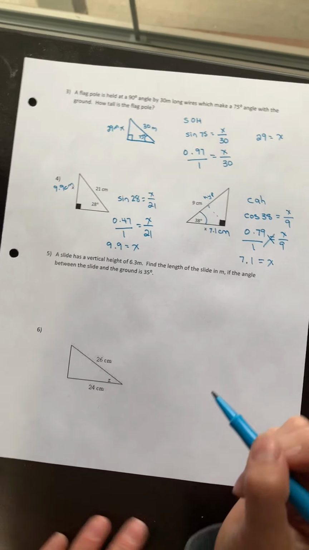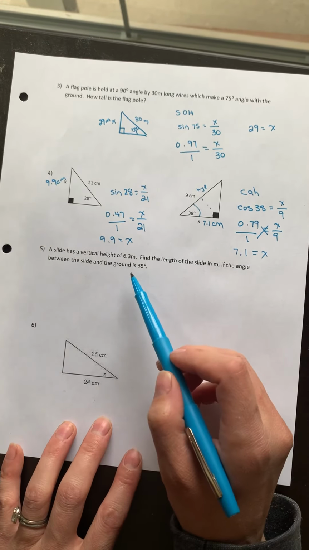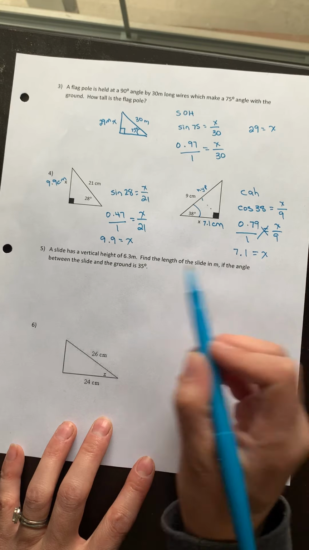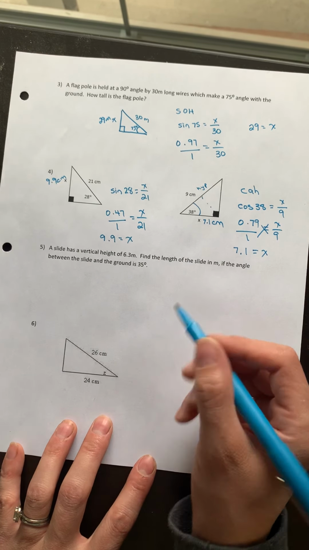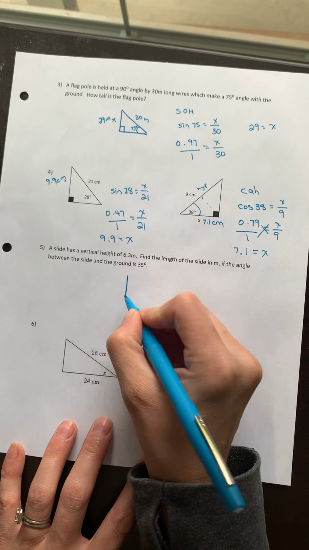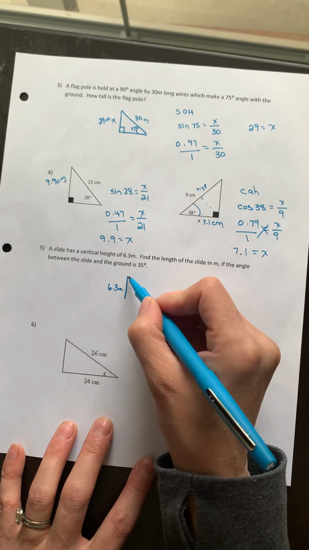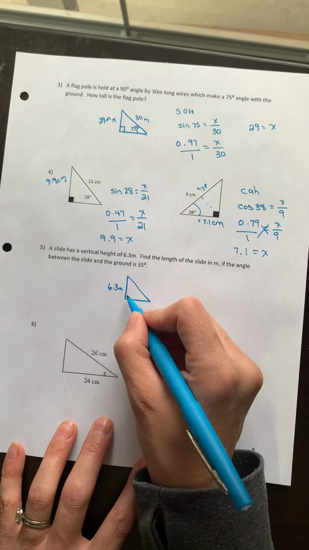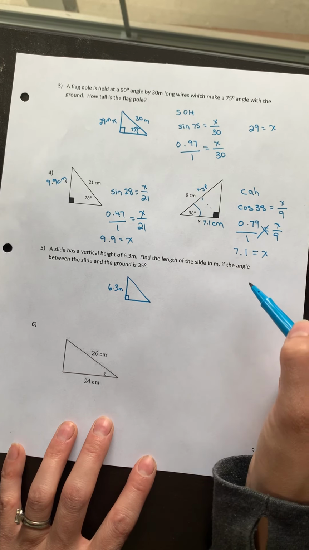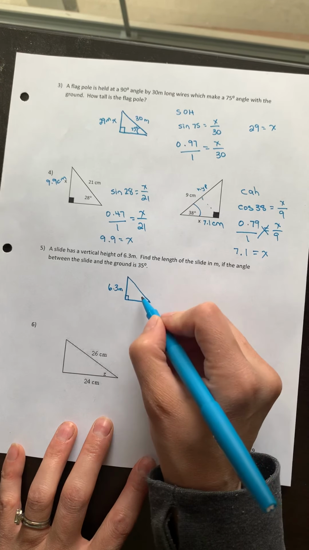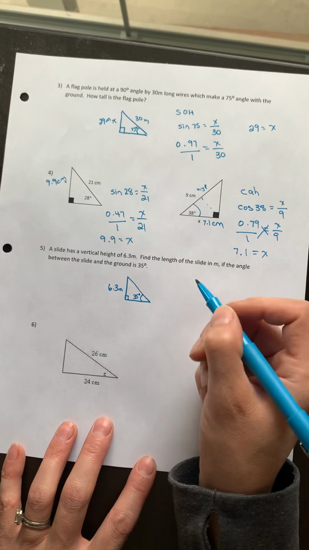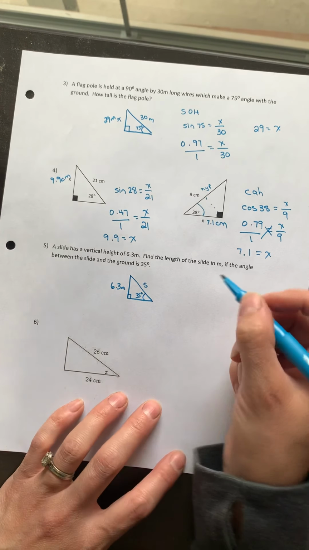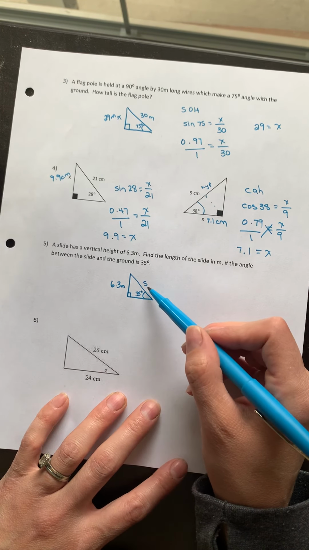Number 5. A slide has a vertical height of 6.3 meters. Find the length of the slide in meters if the angle between the slide and the ground is 35 degrees. So my vertical height is 6.3 meters. Here's my slide. Okay, here is my triangle. Here's my 90 degrees, okay? So if the angle between the slide and the ground is 35 degrees, and I'm looking for my slide, okay? I'm gonna make this S, okay? So now I'm looking for my hypotenuse.